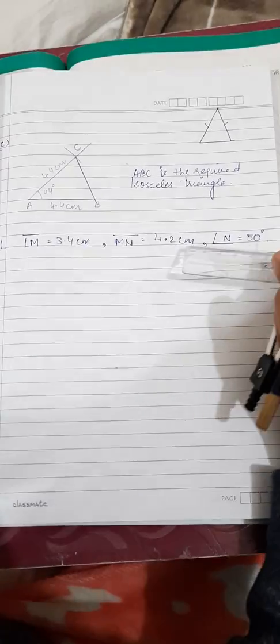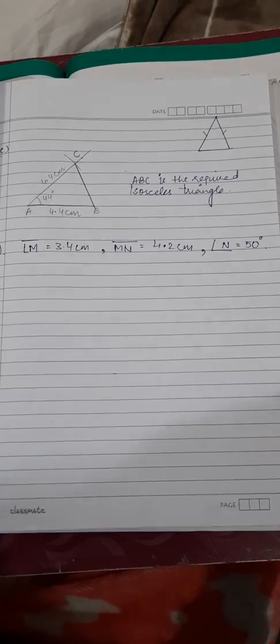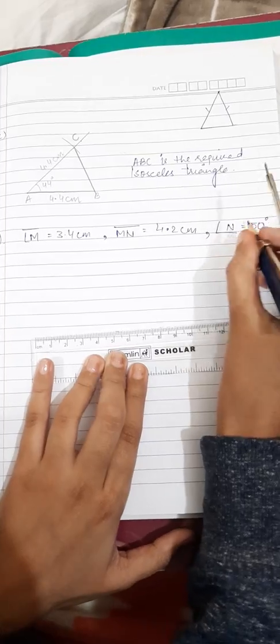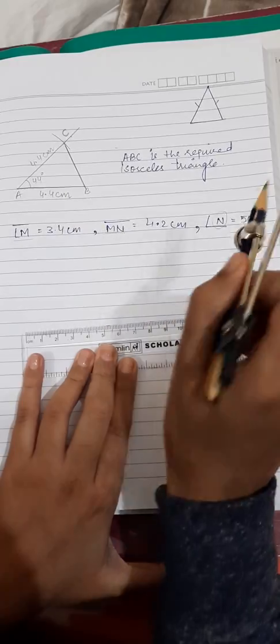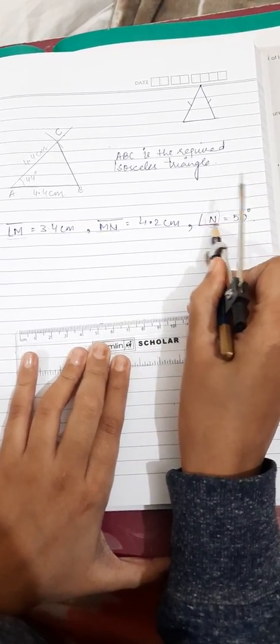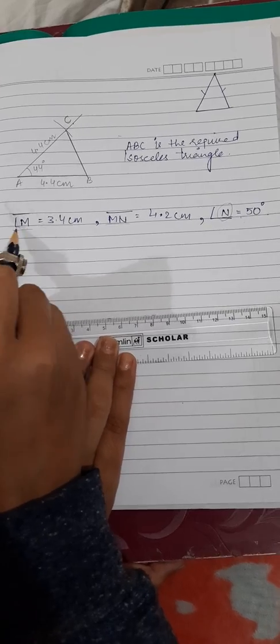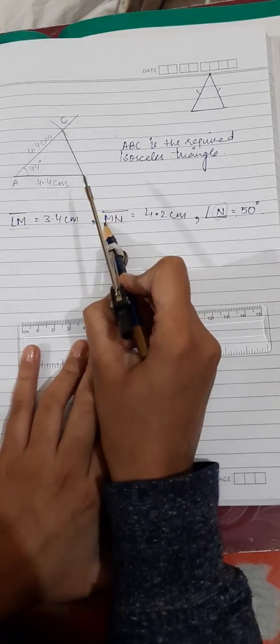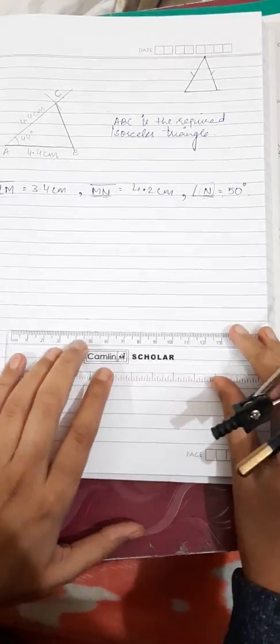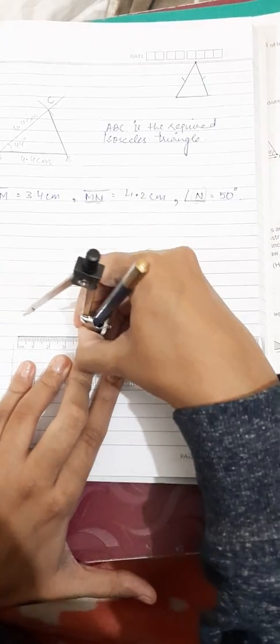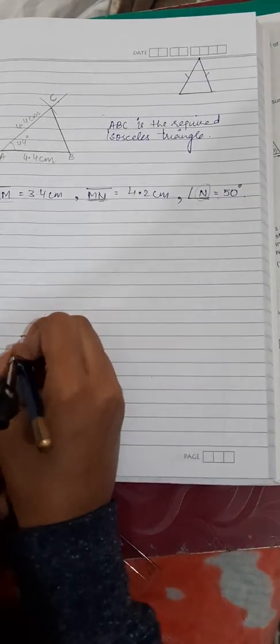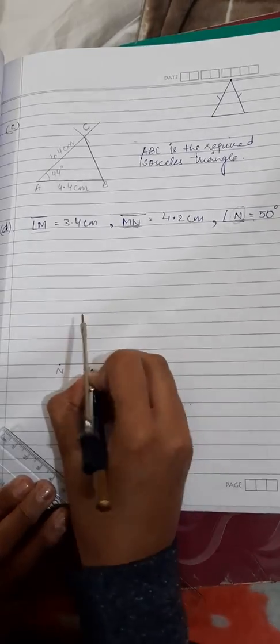Now in this D part, we have two sides of the triangle and one angle given to us. How are we going to construct it? See, whichever angle is given, on the basis of that angle, out of the other two sides, take the side in which that angle is given. For example, this is angle N. So in LM, angle N is not there, so you will not take this one. You are going to take MN because here N is there. So first of all, take the base measurement of 4.2. Draw a line of 4.2.